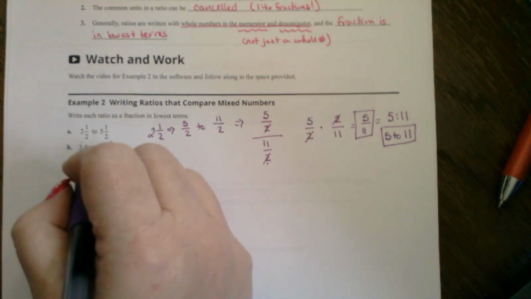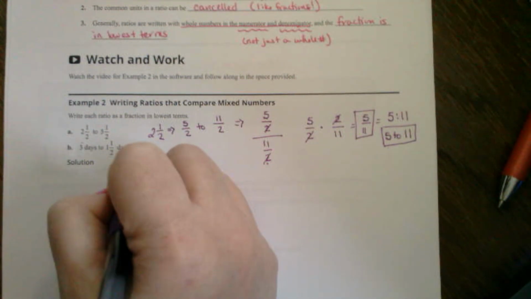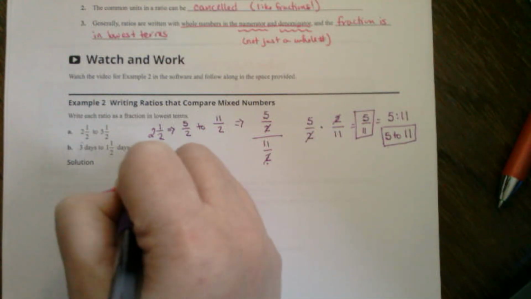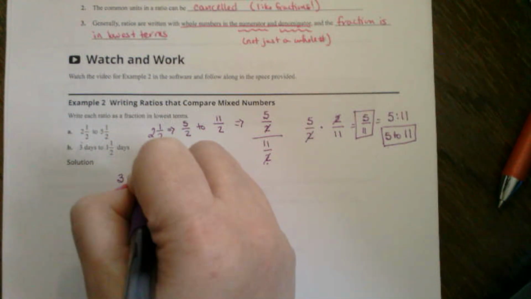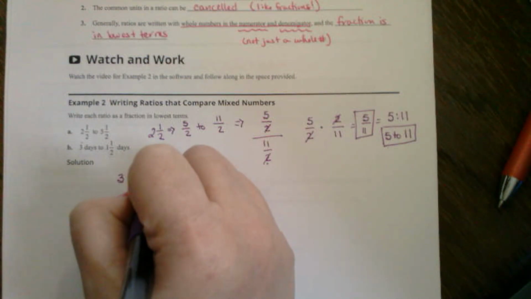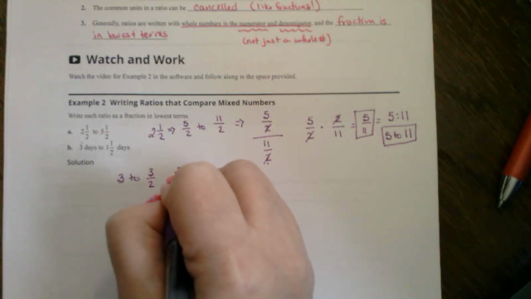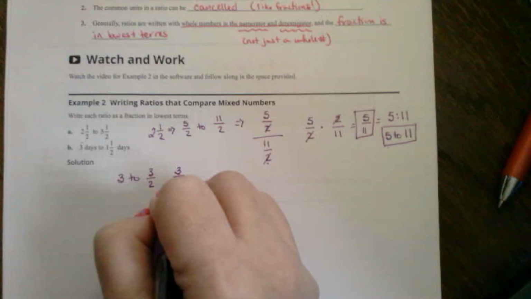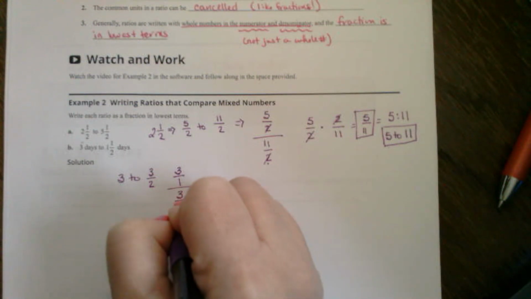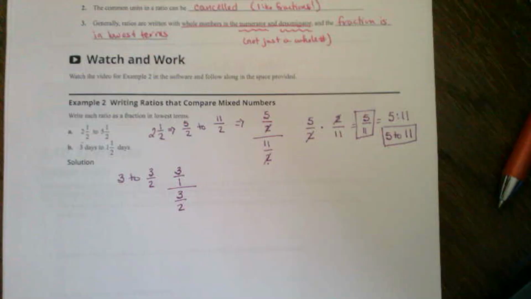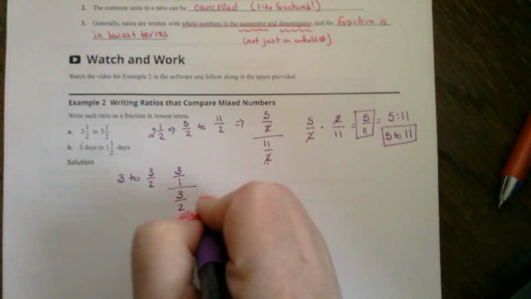Anyway, 3 days to 1.5 days, that's 3 over 2. So when I go from 3 over 1, because that's what it is, to 3 over 2, I don't get to cancel out like that, do I? I don't have the same bottoms.